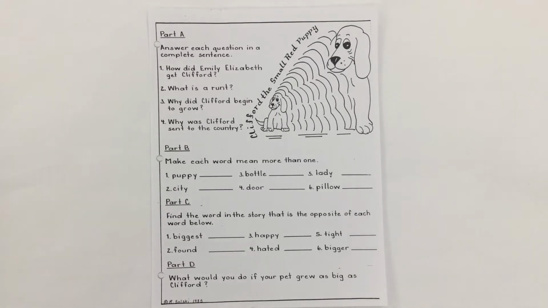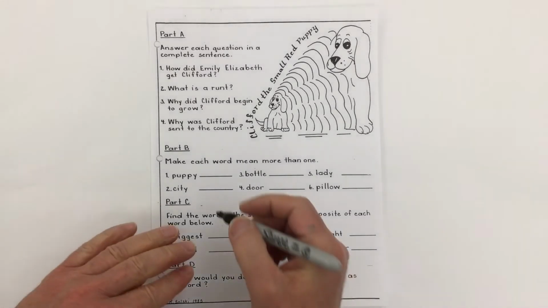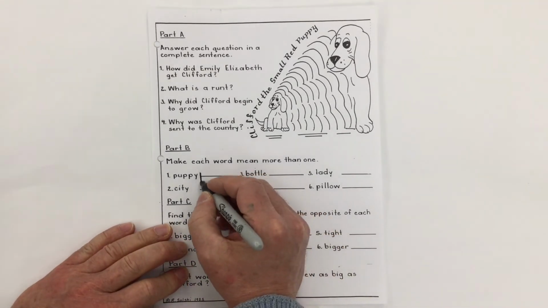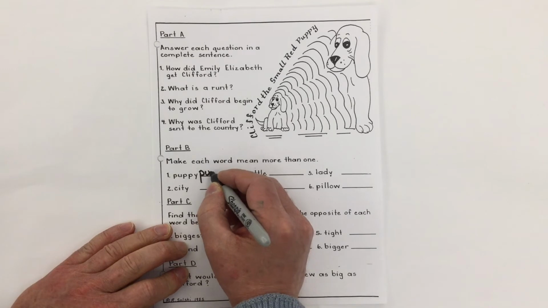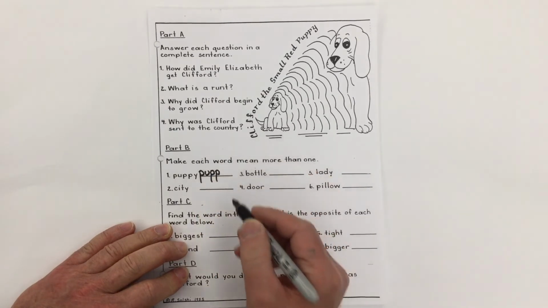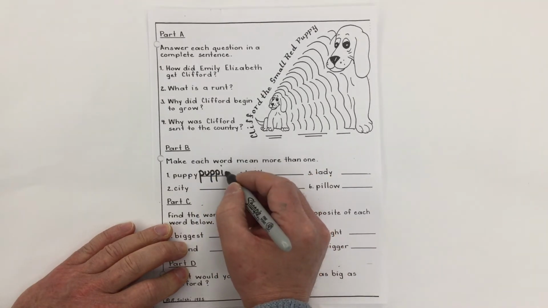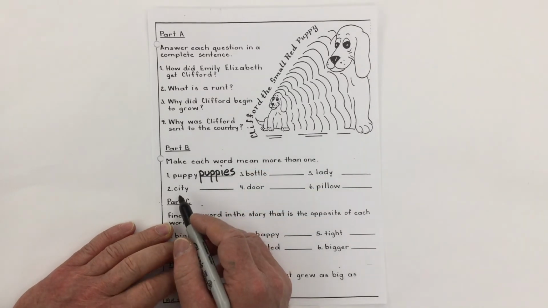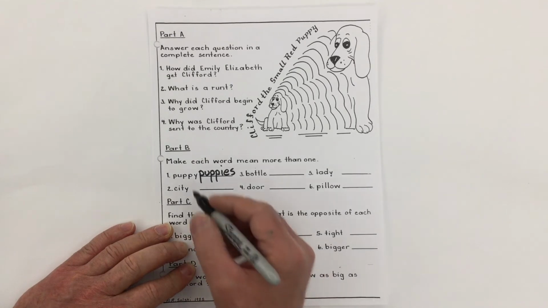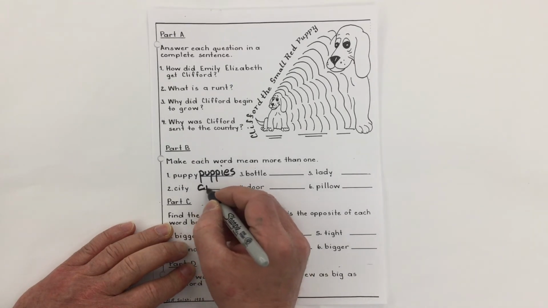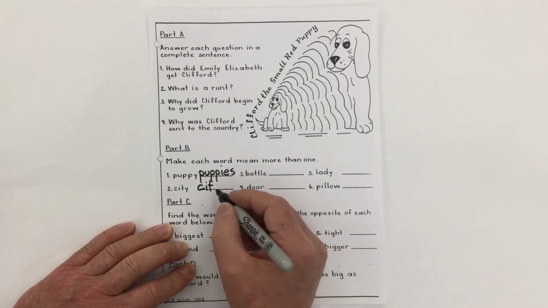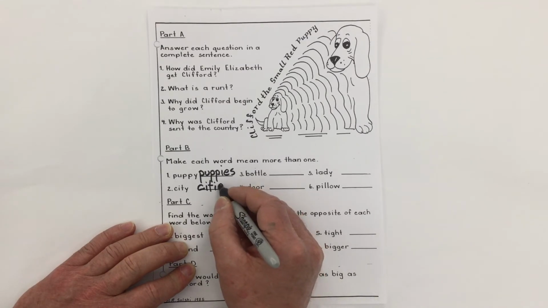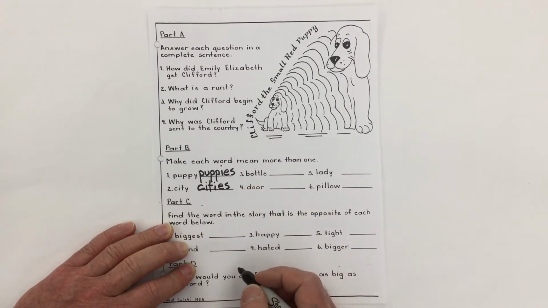Okay, part B says, make each word mean more than one. Here we have the word puppy. To make puppies, we drop the Y and add an I. So here's puppy, drop the Y, add an I, E-S, puppies. Word number 2, city. To make city into cities, we drop the Y and add an I and E-S, cities.